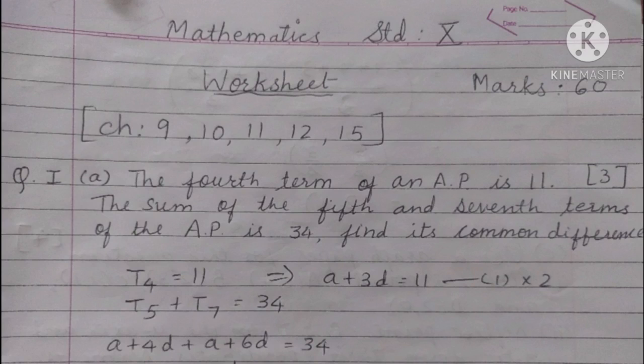Question 1a. The fourth term of an AP is 11. The sum of the fifth and seventh terms of the AP is 34. Find its common difference. So here I have given the solution to you. T4, term 4 is equal to 11, so A plus 3D is equal to 11. Again T5 plus T7 is equal to 34, so A plus 4D plus A plus 6D is equal to 34.